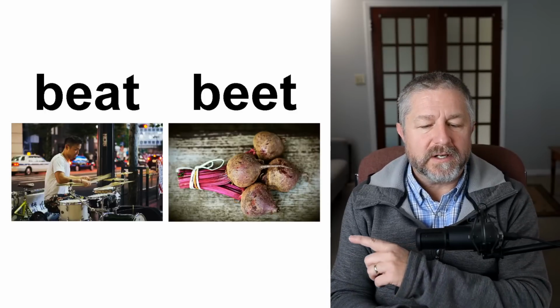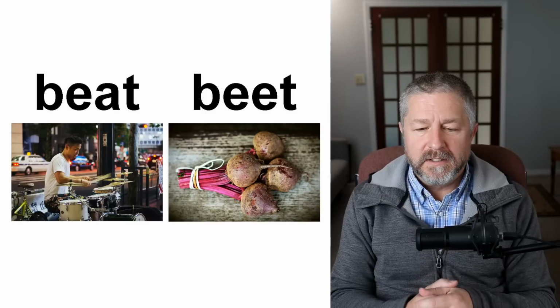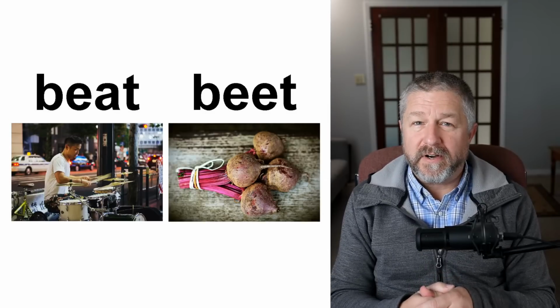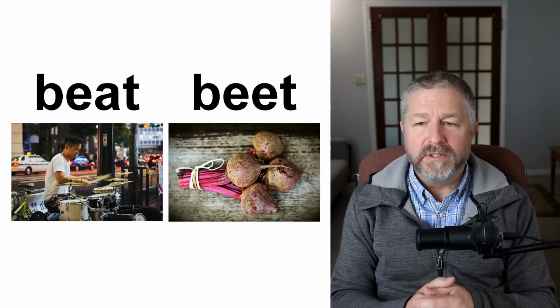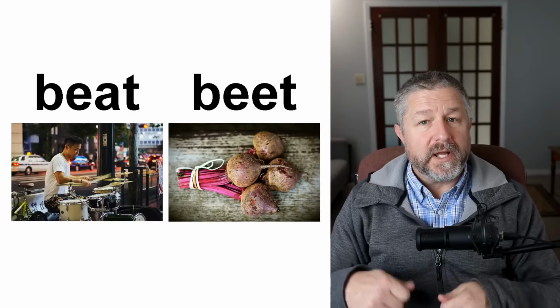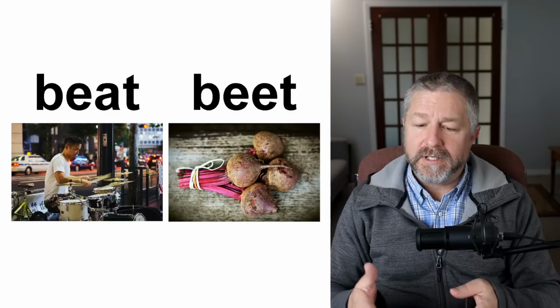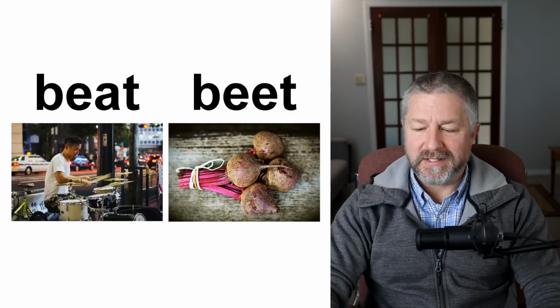But closer to me here, you'll see a vegetable, a root vegetable that we call a beet. Beets are usually very, very dark, red, purple, kind of a mixture of the two. And when you cook beets, it has a very unique smell. So you play a beat on a drum and you can eat beets if you like them. Not everyone likes beets.